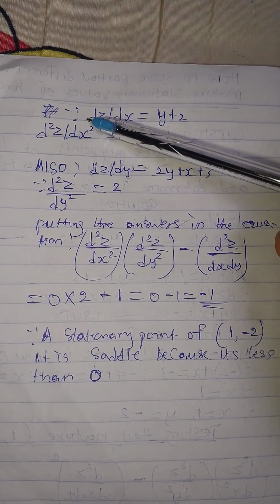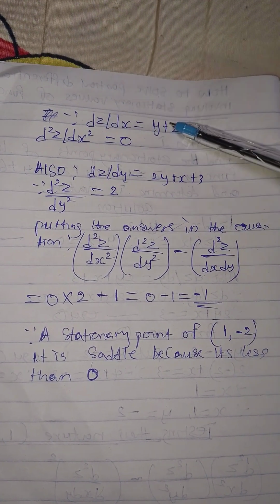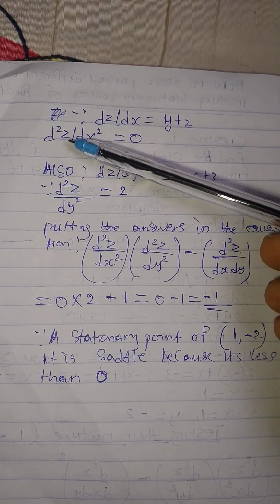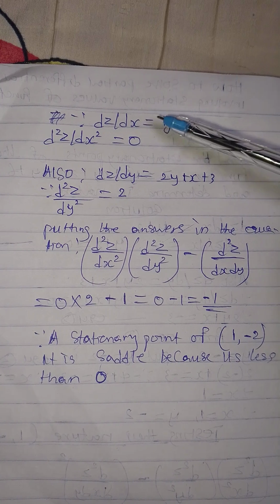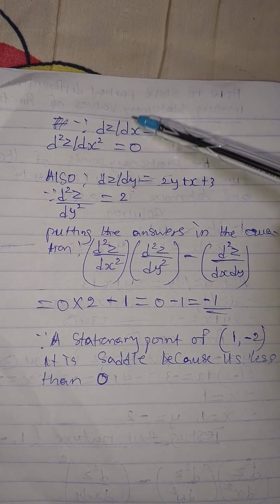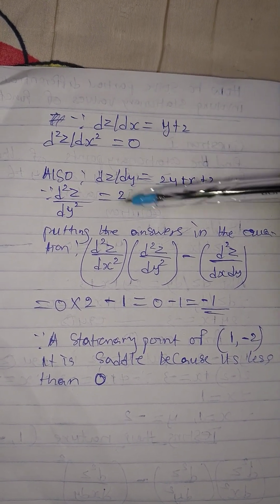Since dz over dx is y plus 2, what will be d squared z over dx squared? d squared z over dx squared means you differentiate dz over dx again, so you have to differentiate two times.